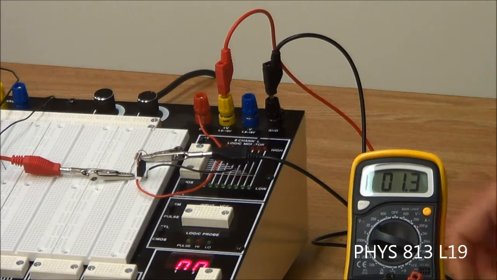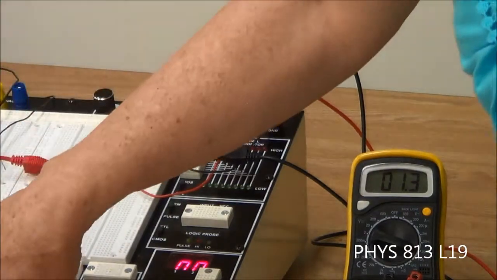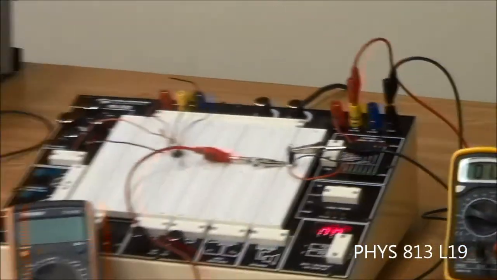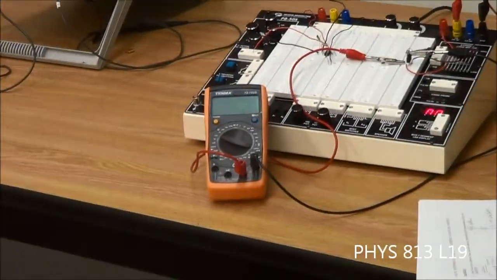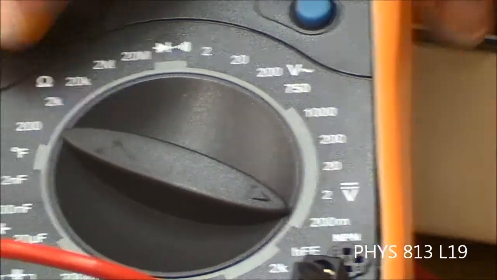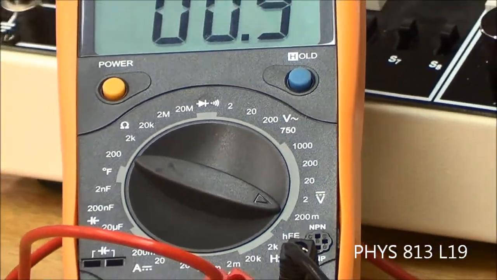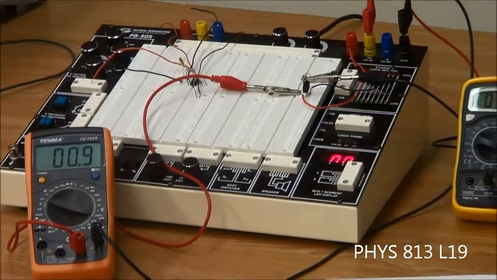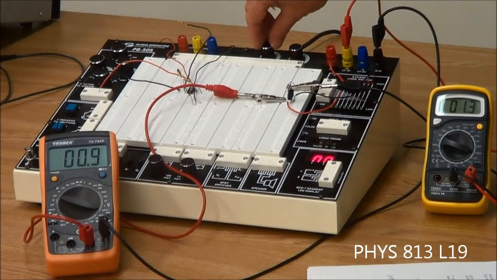Okay, let's turn this on. Oh, this should be on 200 millivolts. It doesn't hurt if you have it on higher, except you won't get any numbers. So I'm going to turn that on. Notice it's already 0.9 and this is 1.3. So as I turn this knob up, you get a little bit higher voltage there and you get more current here.